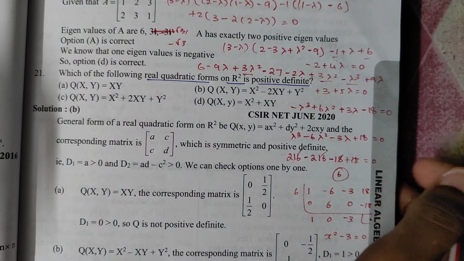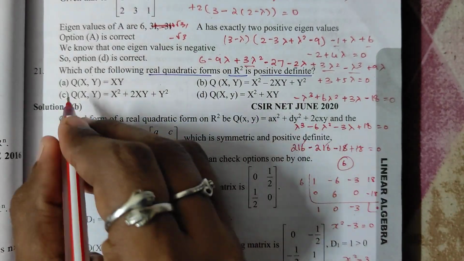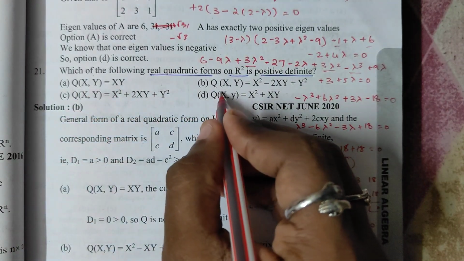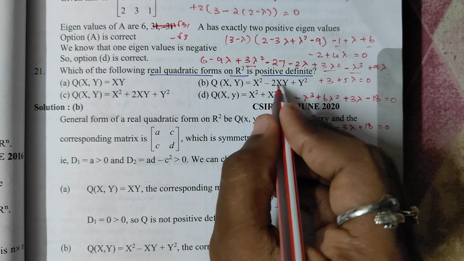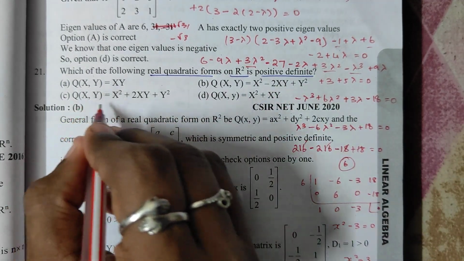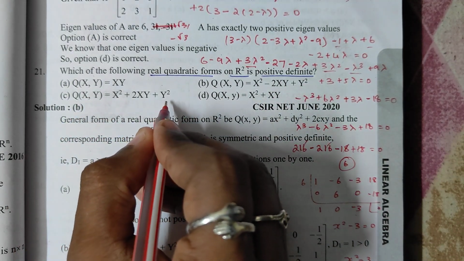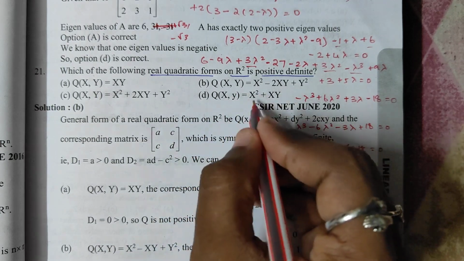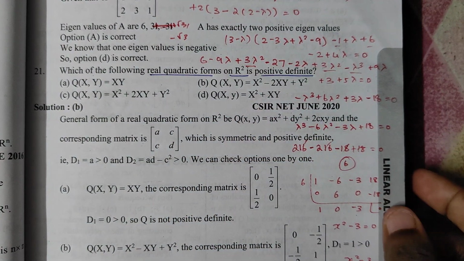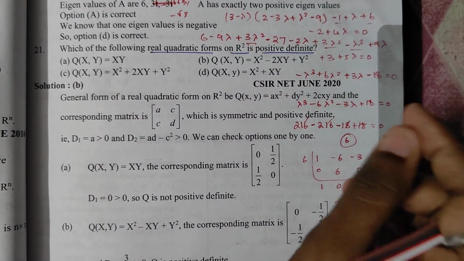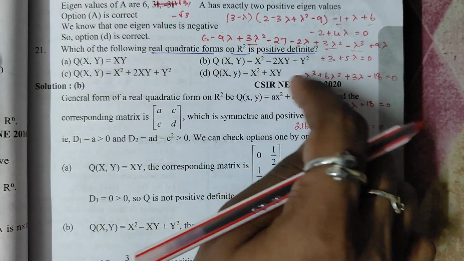Which of the following real quadratic forms on R square is positive definite? They have given the options: q of x comma y is equal to xy, q of x comma y is equal to x square minus 2xy plus y square, q of x comma y is equal to x square plus 2xy plus y square, and q of x comma y is equal to x square plus xy. So we have to check for positive definite.